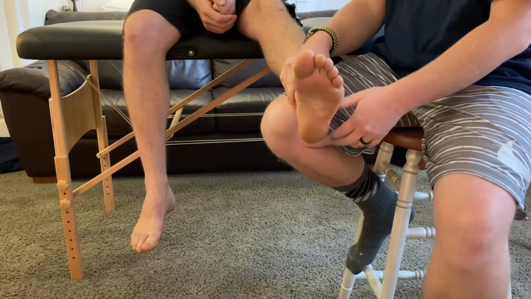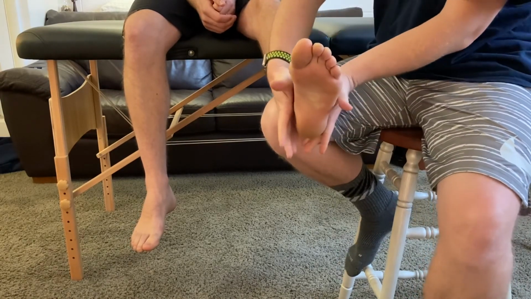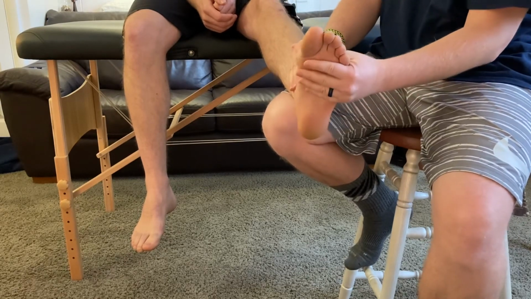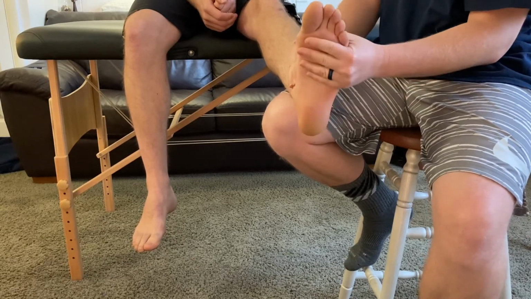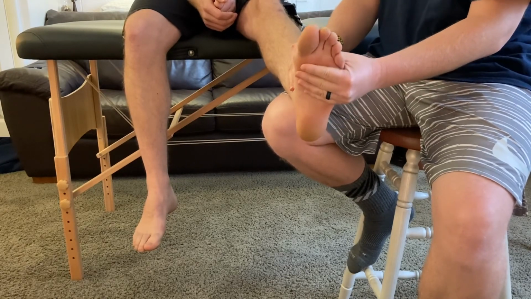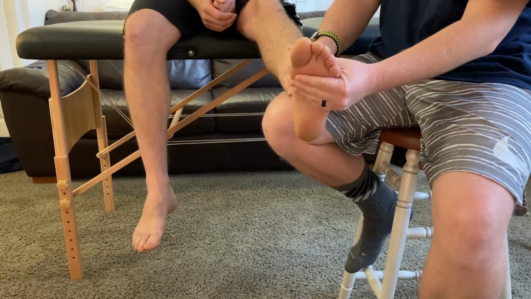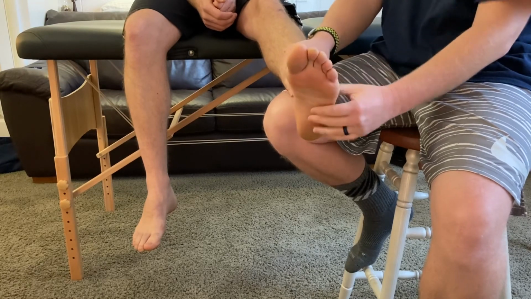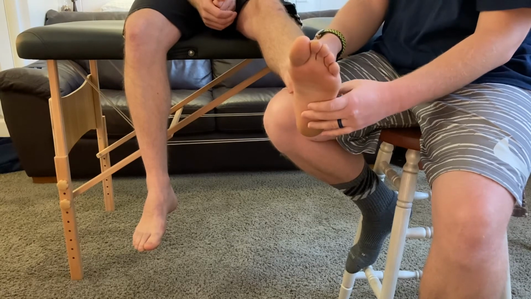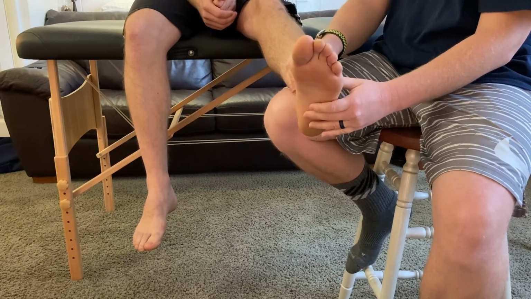So the first one is the talus. If we take the medial and lateral malleolus right here, right in between those structures is the talus. So if I have him plantar flex and dorsiflex back and forth, you can feel the dome of the talus moving around. And this is important because you can feel the neck of the talus below that, and it's a good spot to be able to find the sinus tarsi, which is where the ATFL, the anterior talofibular ligament, is at.